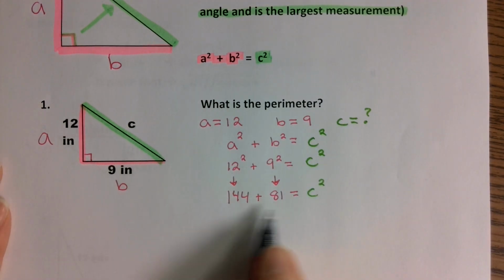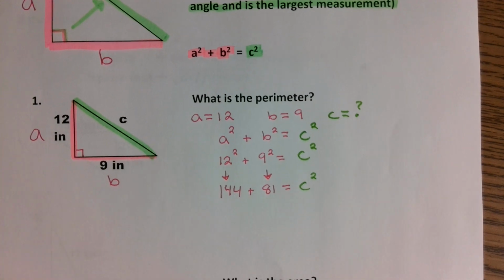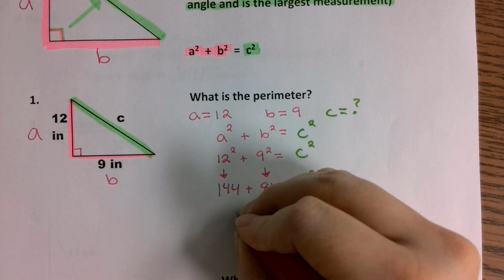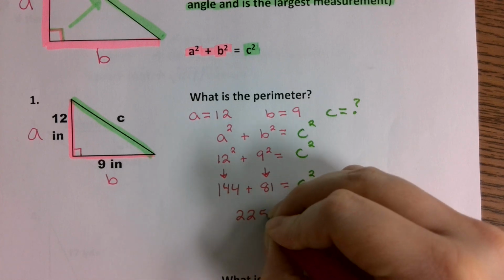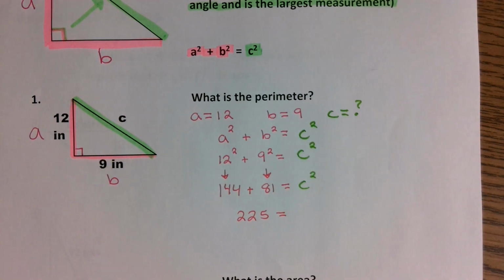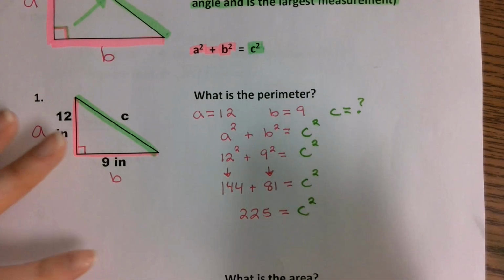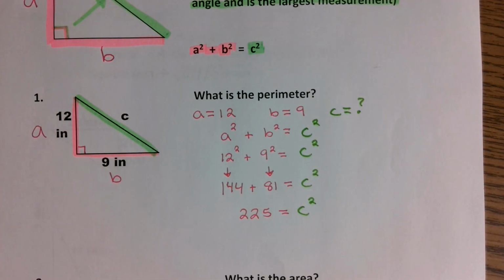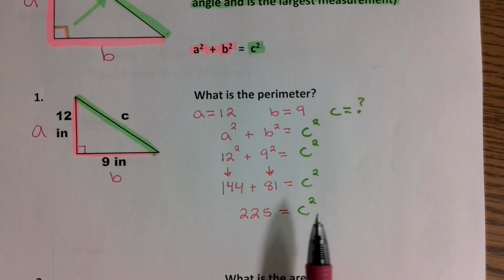So when we piece those together, we've got 144 plus 81 equal to C squared. When I add 144 plus 81, what do I get? 225. So we now have 225 is equal to C squared. Who can raise their hand and remind me, because we just did this in the last unit, what is the inverse operation of a power? Bridget? A root, right? The inverse operation of any power is a root. In this case, because the power is squared, the inverse would be the square root.